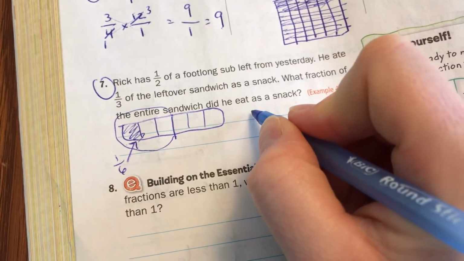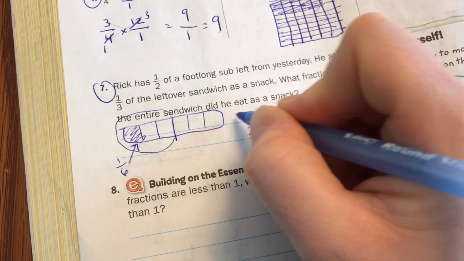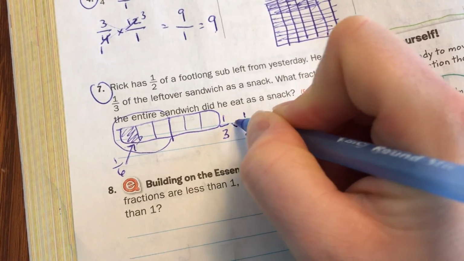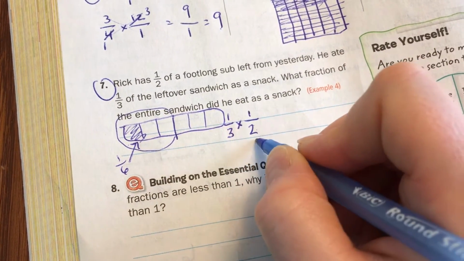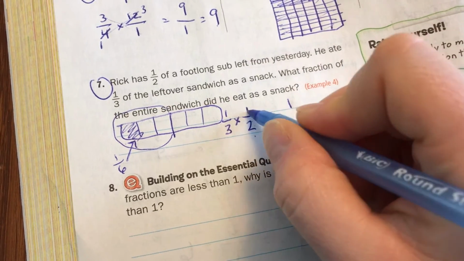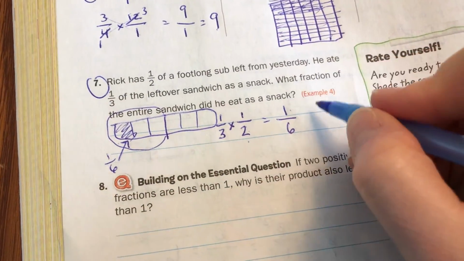Let's see if we can get it from multiplying across. Well, he ate 1/3 of the half. 1/3 of the half. 1/3 times the half. All right, 1 times 1 is 1. 3 times 2 is 6. 1/6 of the sandwich.